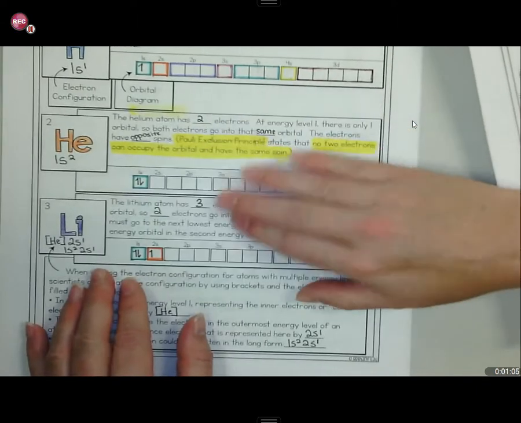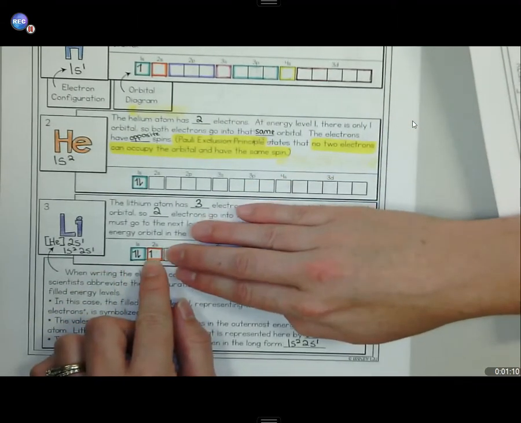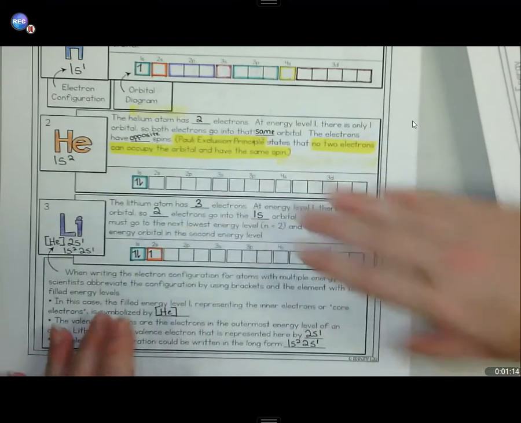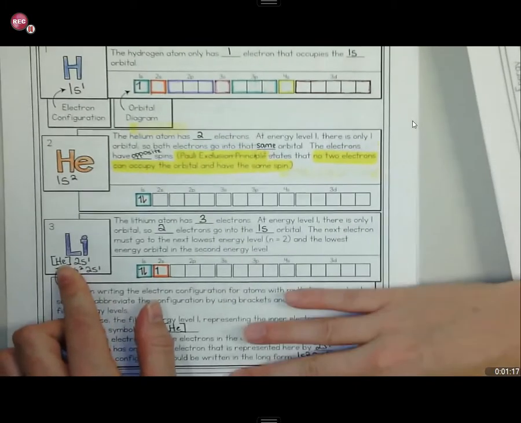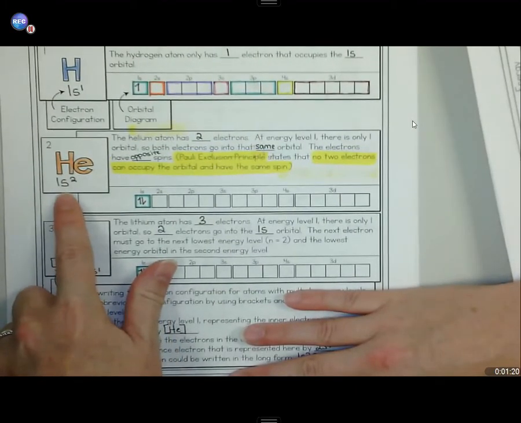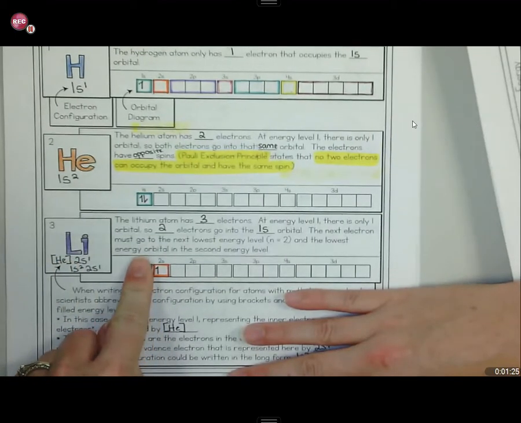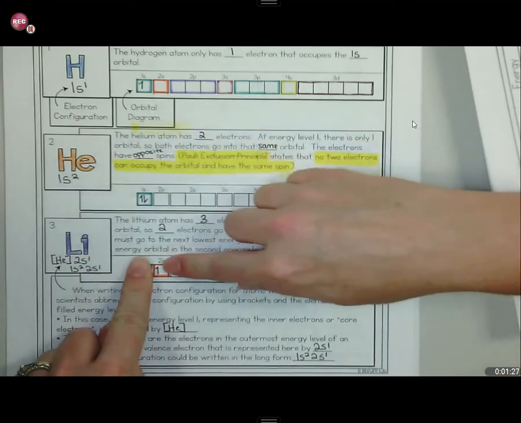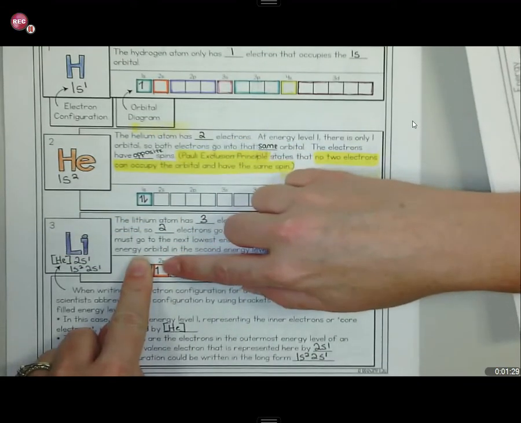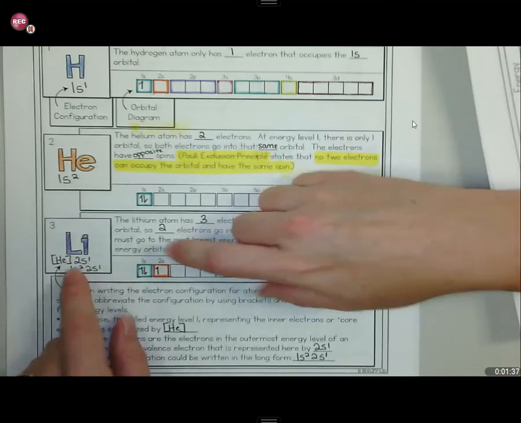Then lithium has 3. So we filled this one, and now we can add to the next block. So we have 1 up, 1 down, 1 up. Now this right here is a shorthand notation for helium. Helium is 1s2. Instead of writing this every time, we can just sub in helium. So this time we didn't have to write that down. We did helium, and then we have 2s1. The longhand version would have been that, but remember we subbed this out for helium.